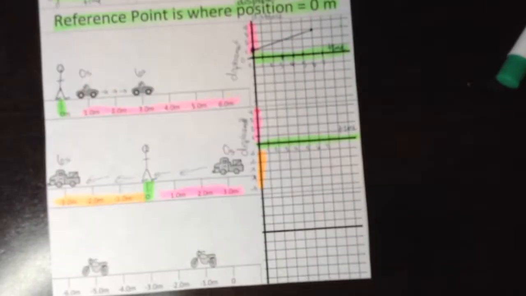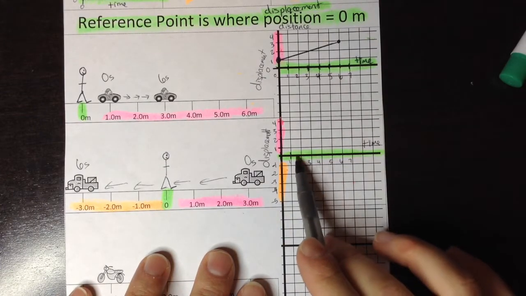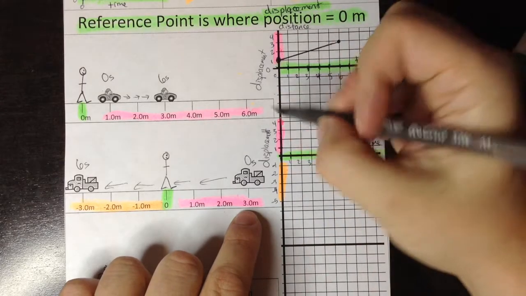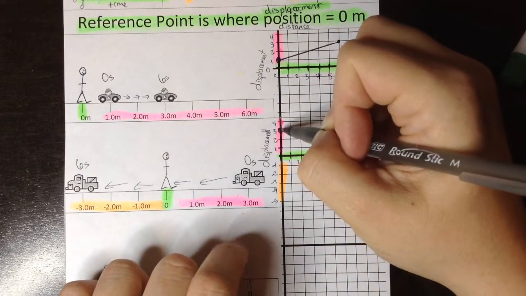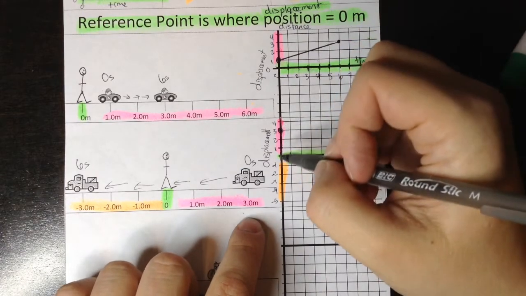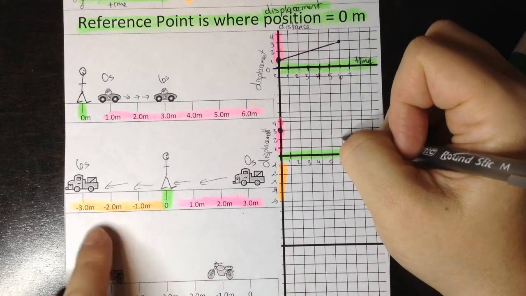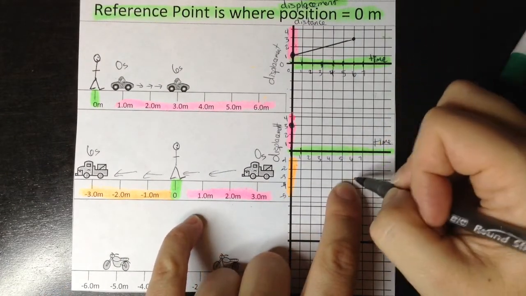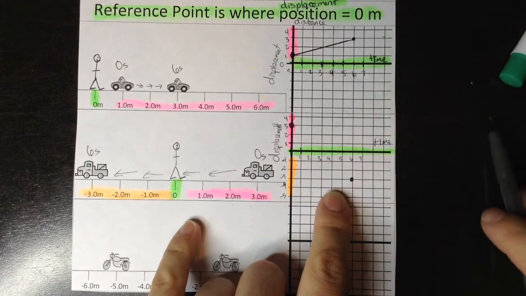Okay? Now we have to draw the graph. Let's plot it. At a time of 0 seconds, so 3, 2, 1, 0, the position of the truck is 3 meters. So positive 3 meters at a time of 0. Six seconds later, so 1, 2, 3, 4, 5, 6 seconds later, he's now in a position of -3. So -3 meters and 6 seconds. We get a dot right there.